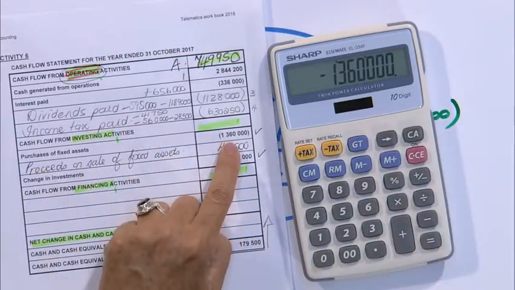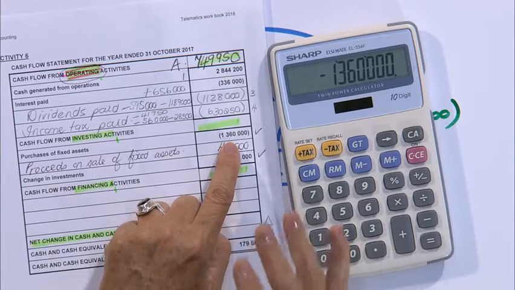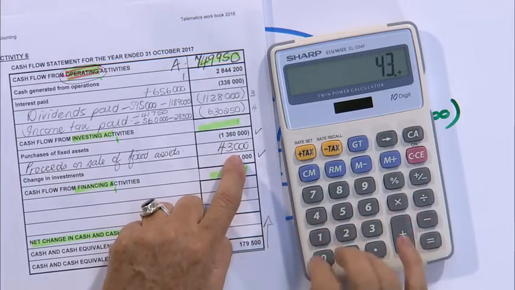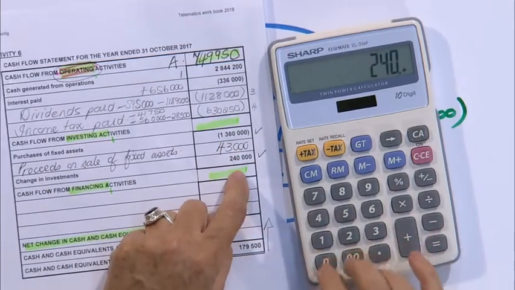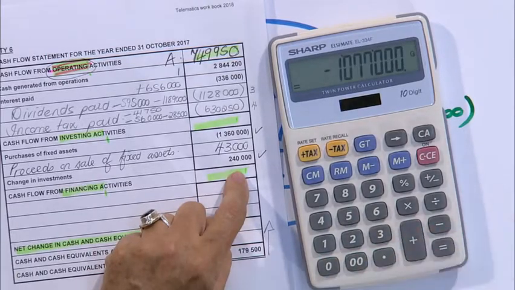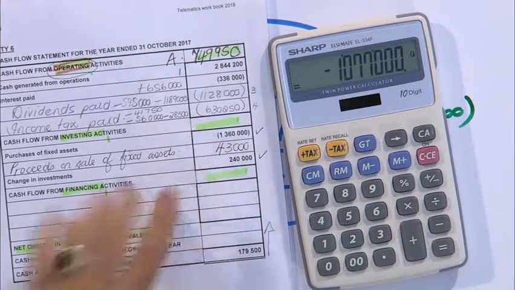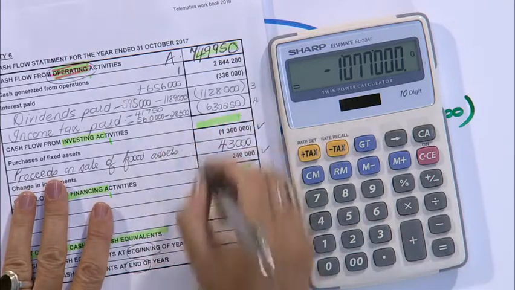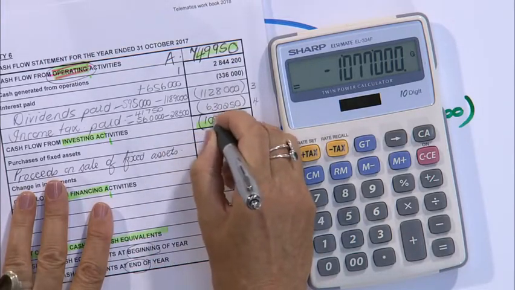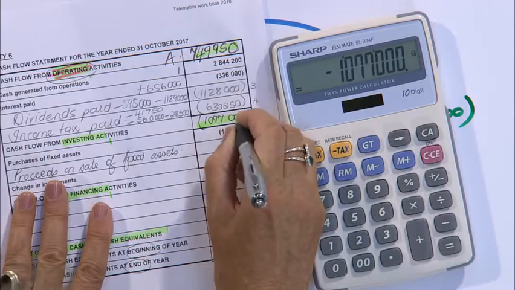1,360,000. I'm making it negative on my calculator because it's negative. You can do it as you wish, as long as you get to the following answer. Plus 43, plus 240. Negative 1,077,000. Right. Bracket 1,077,000 rand.